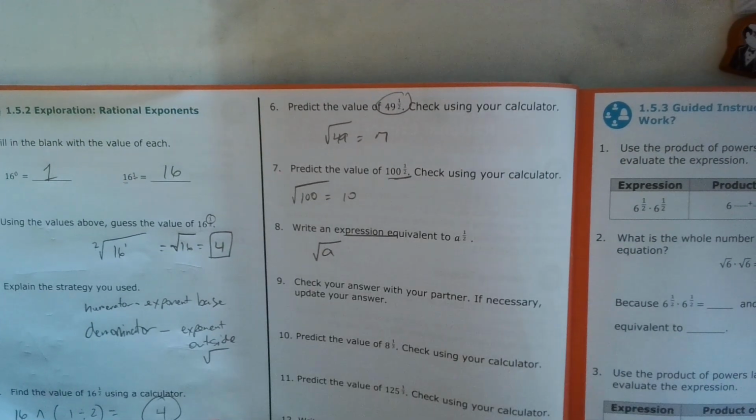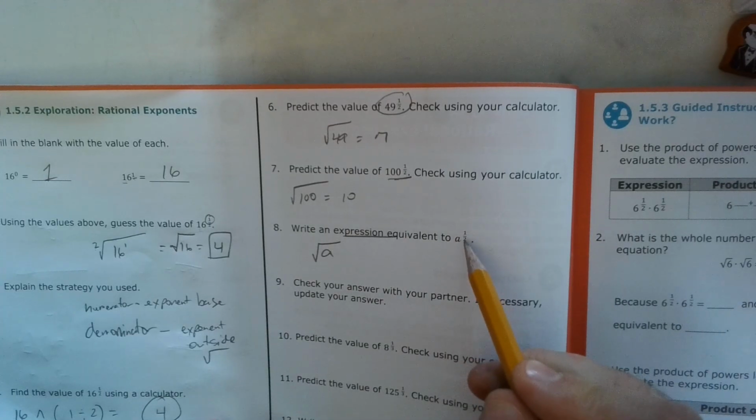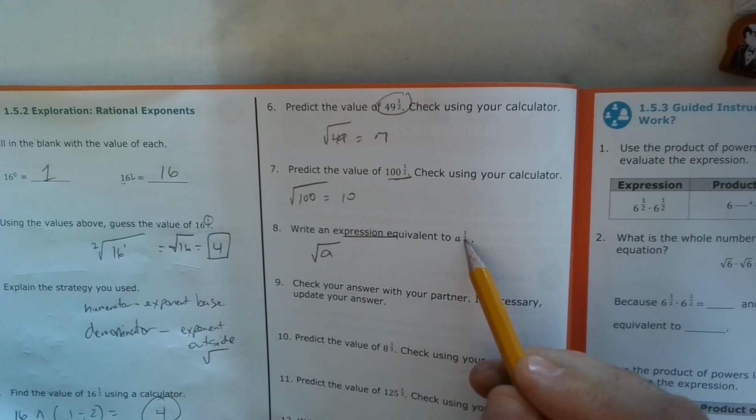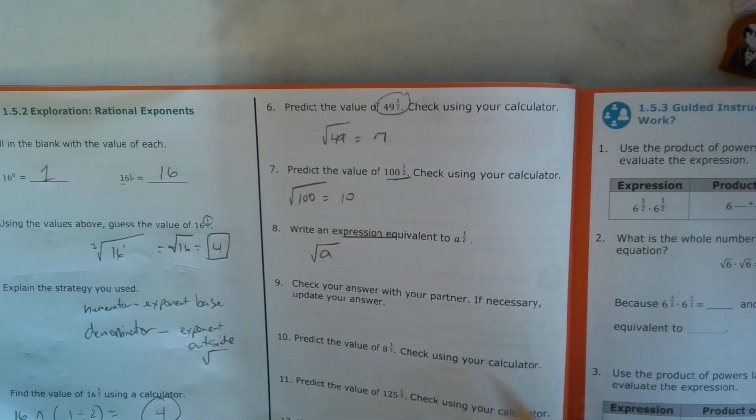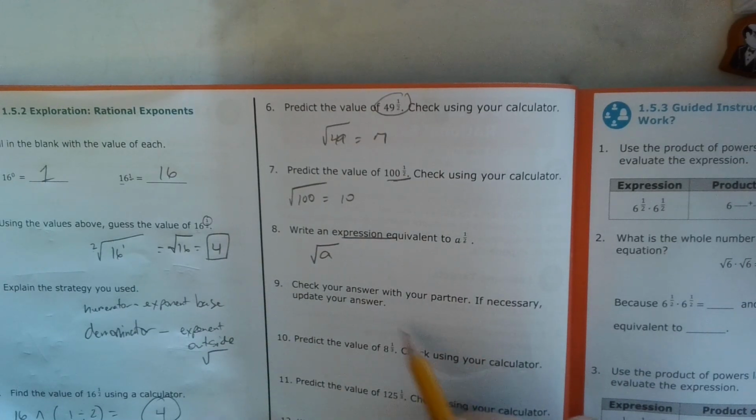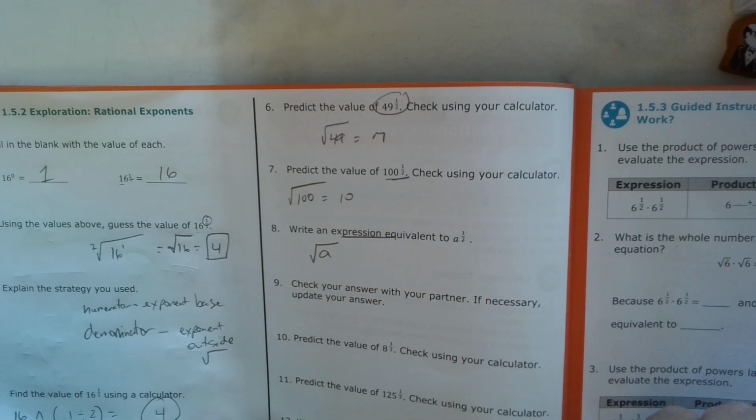All right, write an expression equivalent to a to the 1/2 power. So that's just the square root of a, because it's a to the first power in the box, and the 2 goes to the outside as the square root, which you just write as the box. Check your answer with your partner. We don't have to update it because I know I'm right.